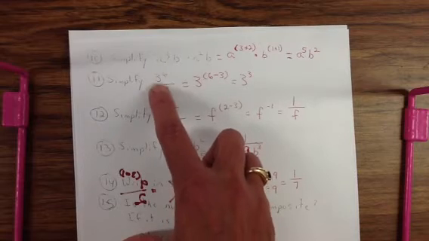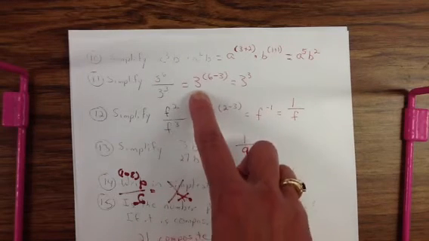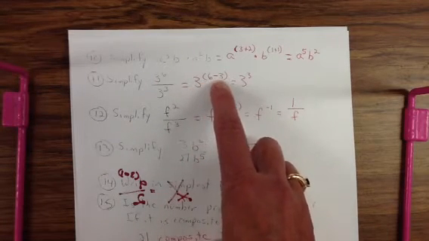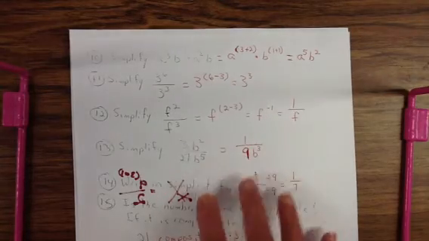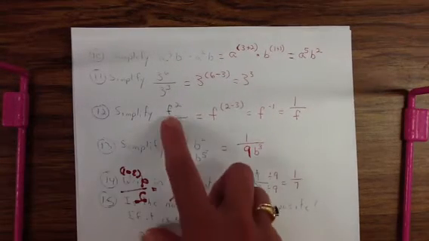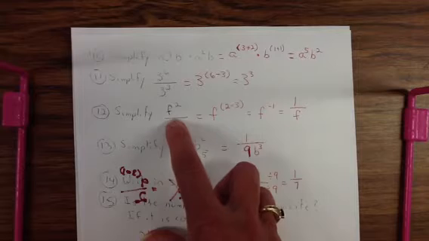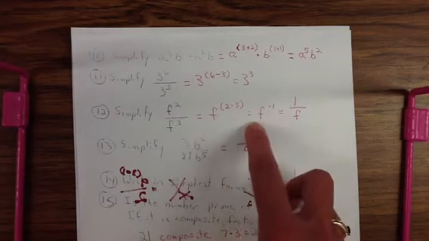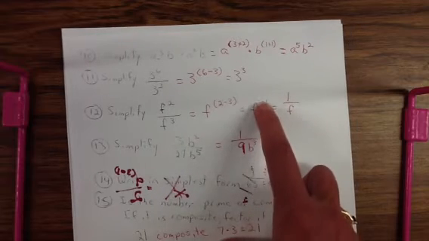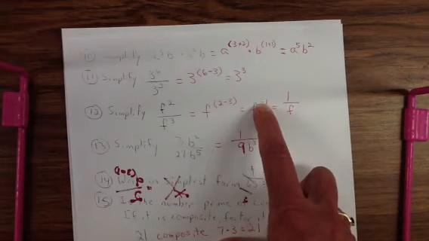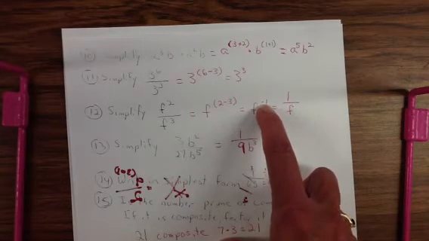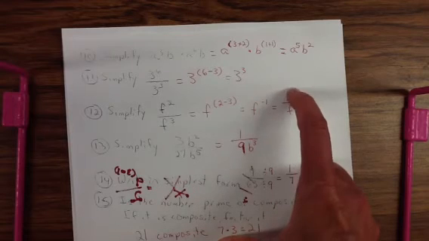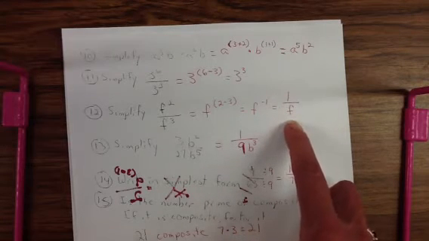This is 3 to the 6th divided by 3 to the 3rd. That would be 3 to the 6th minus 3, which is 3 to the 3rd. Okay, f squared divided by f cubed is f to the 2 minus 3, which is f to the negative 1. And remember, that is actually opposite of f to the first, and opposite would be 1 divided by f.